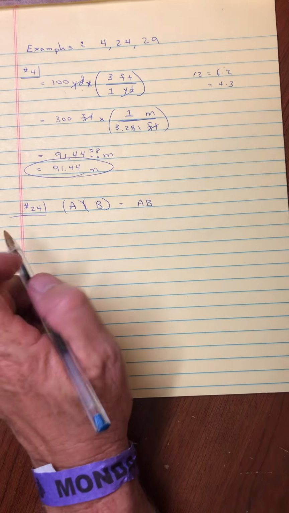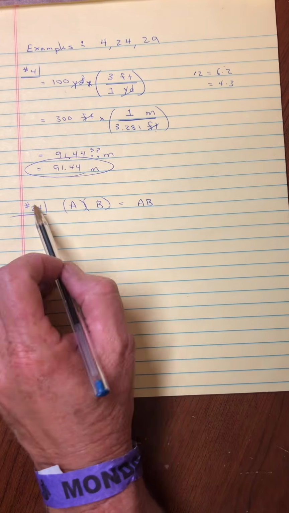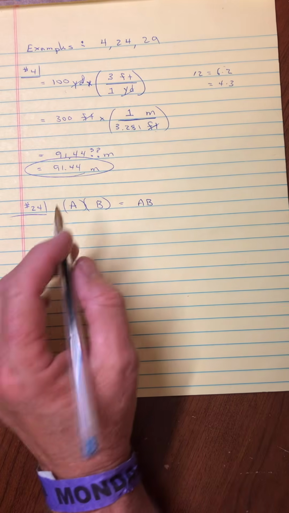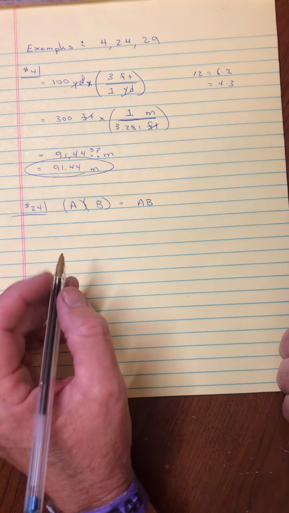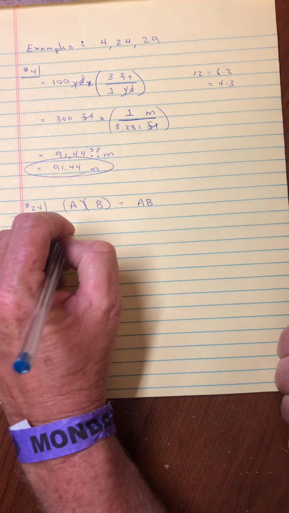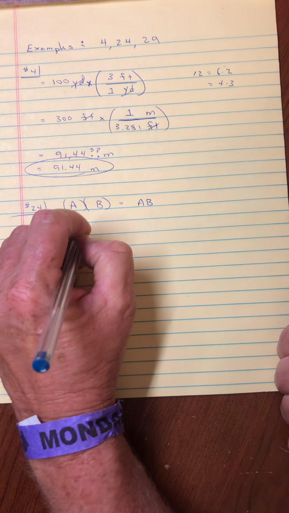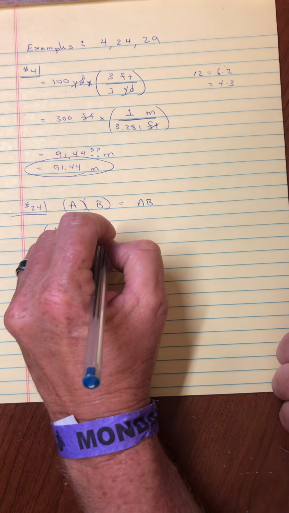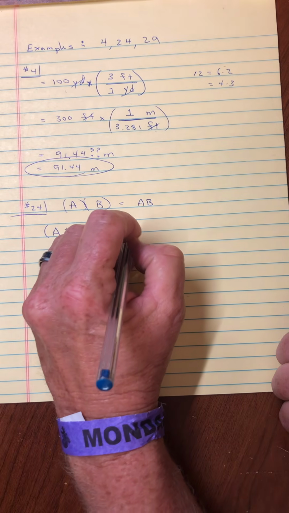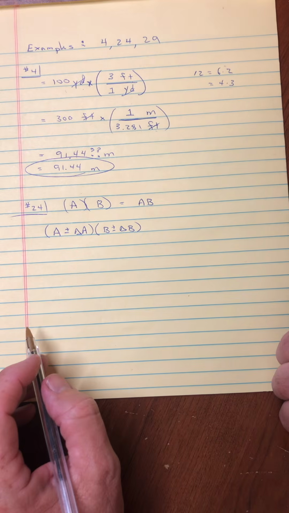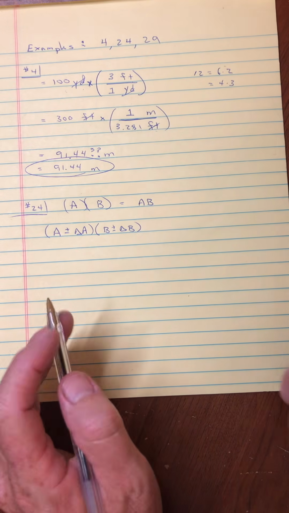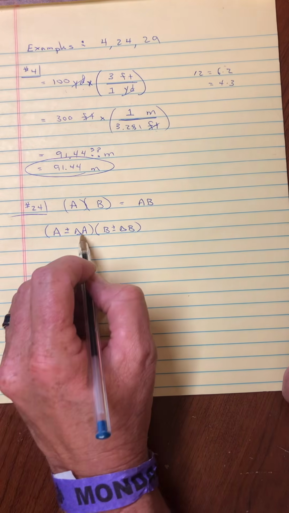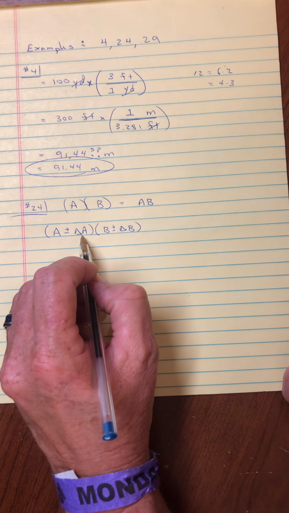But another way of labeling our uncertainties, instead of having sig figs, is to do something like this. We say A plus and minus a little bit, so I'll call it delta A. And then maybe B plus or minus delta B. And I'll multiply them together in a minute here. But see, this right here is the uncertainty.